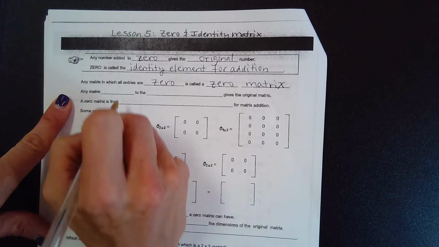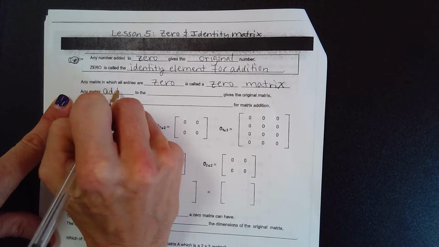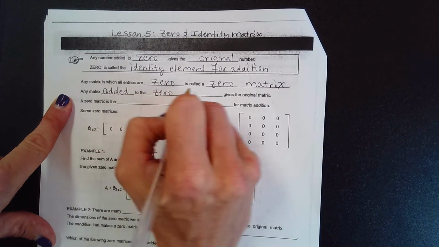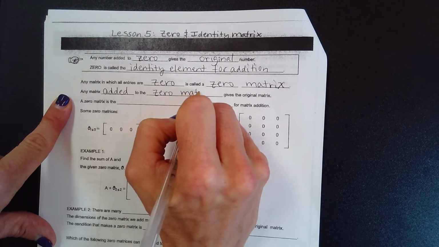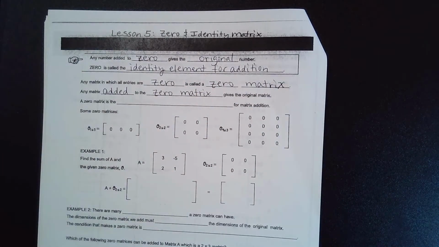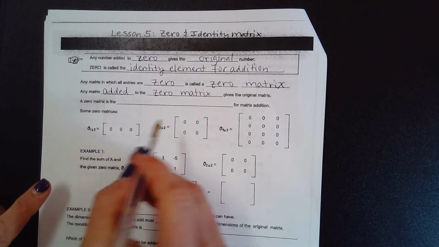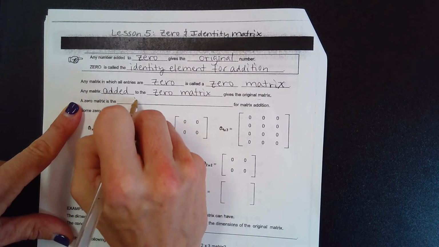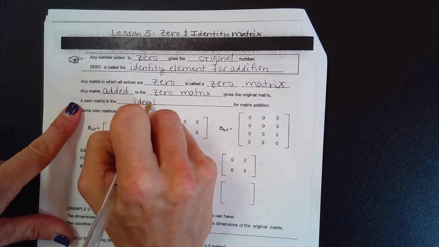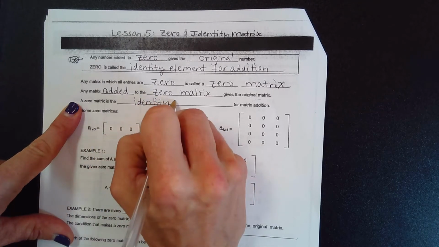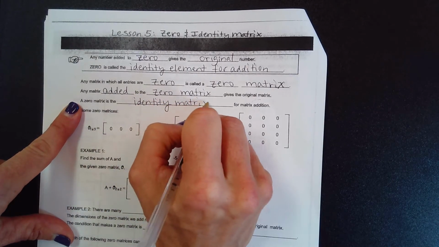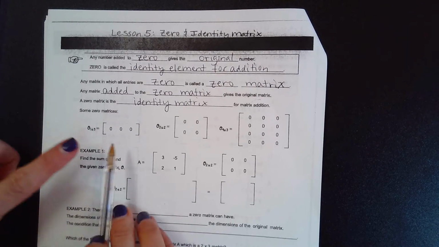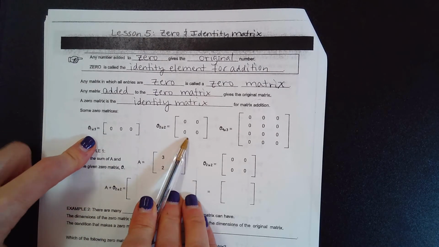Okay? Any matrix added to the 0 matrix gives the original matrix back. So for that reason, the 0 matrix is the identity matrix for matrix addition. And you have to size your 0 matrix to match whatever you're adding it to.